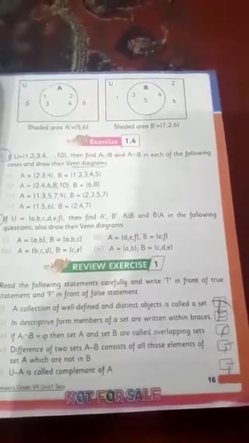Now students, define Venn diagram. What is a Venn diagram? A pictorial representation of a set is called a Venn diagram. It was invented by the mathematician Venn. It makes sets and operations on sets easy to understand.